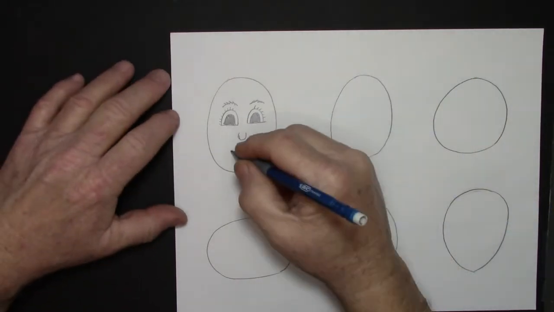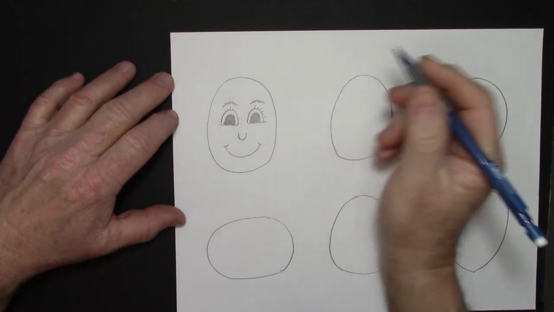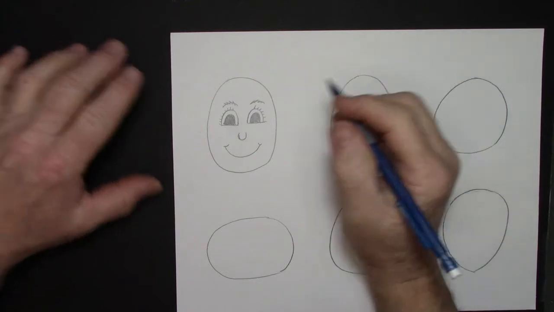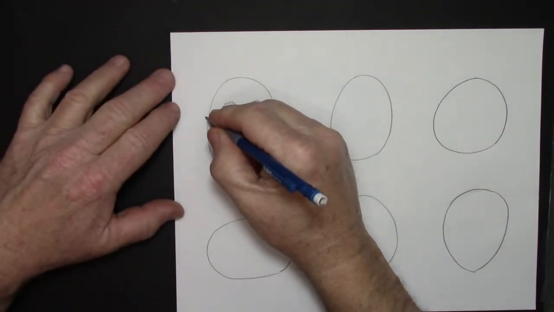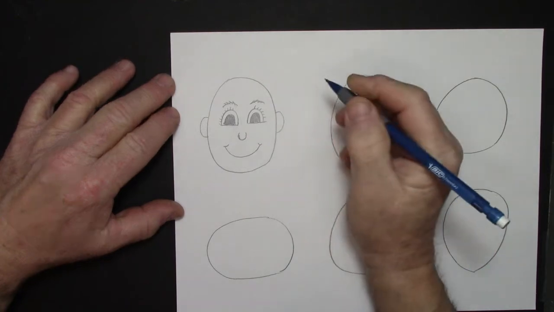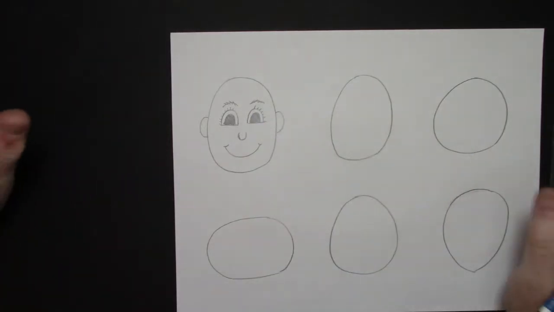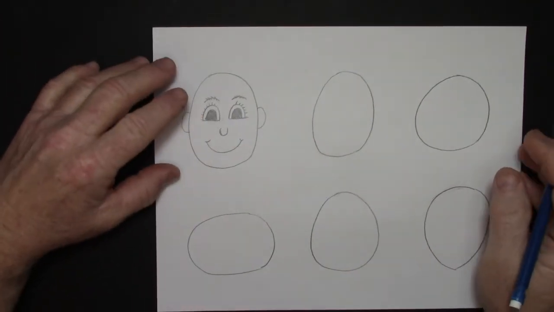And I'm going to keep the mouth very simple as well. I'm just going to put a smiling mouth like that. And ears, I'm going to just go with this. Now, if you draw very lightly and you change your mind about something, you can erase it and make it different. But we got a lot of ovals to play with, so we'll see what we come up with.